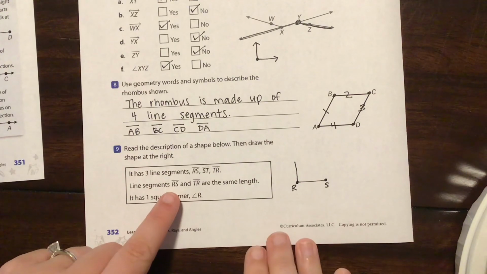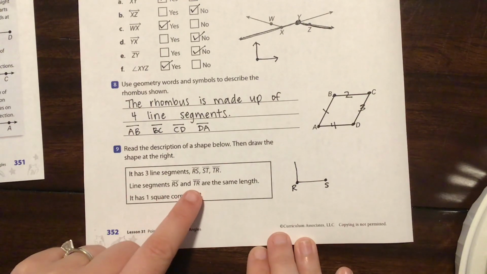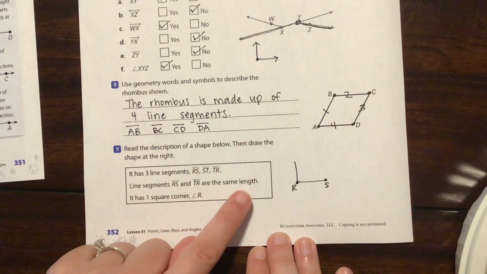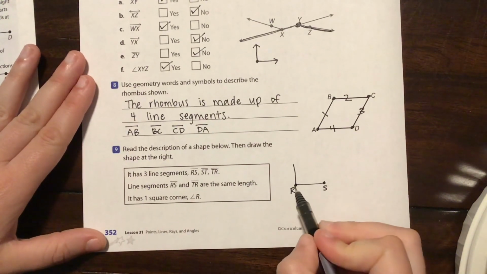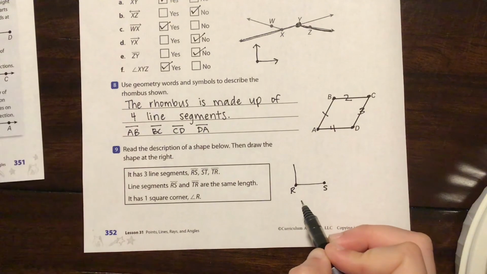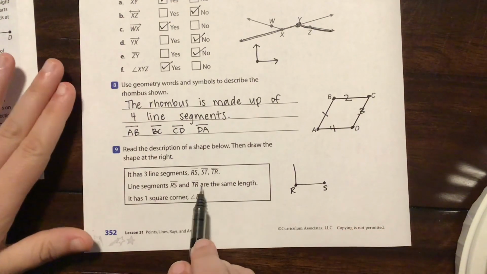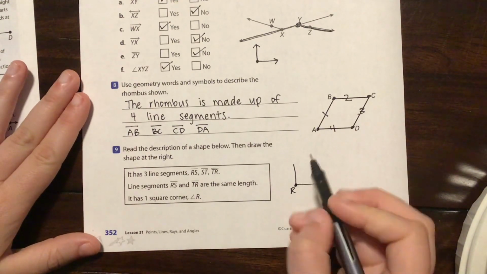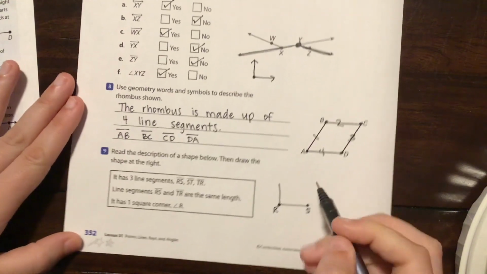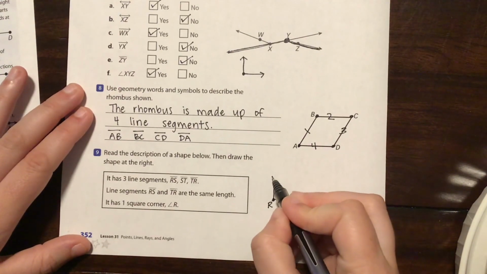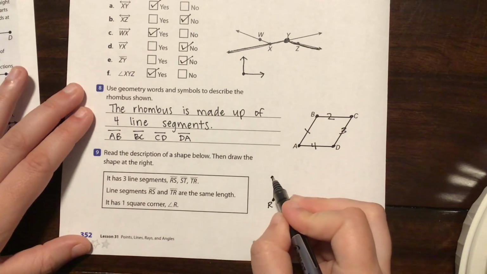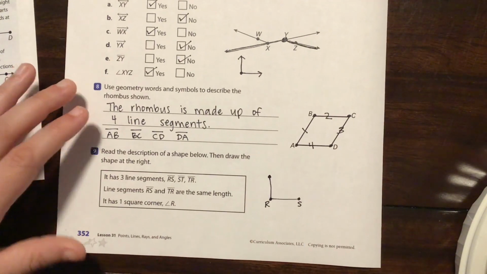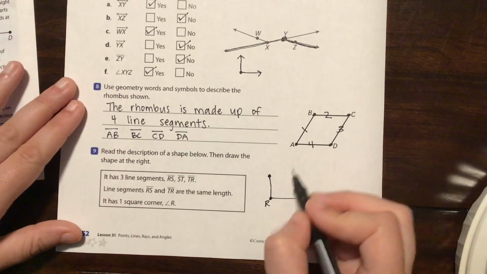Now, what we need to do is make our other segment TR the same length as this RS that we just drew. So R to S should be the same as TR. Now here's R, so we'll label this T, and I think these are about the same length. This one may need to be a tad longer, maybe not. As long as they are close to the same, that's okay. They don't have to be perfectly the same.